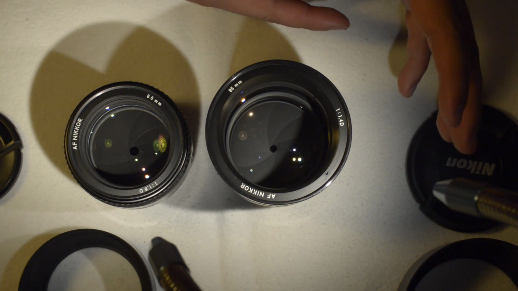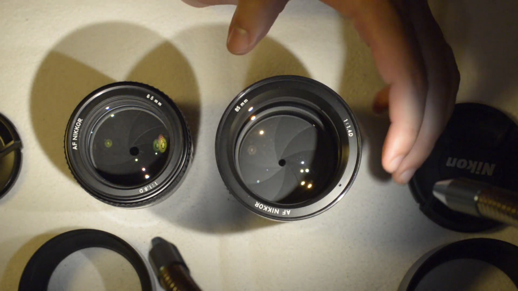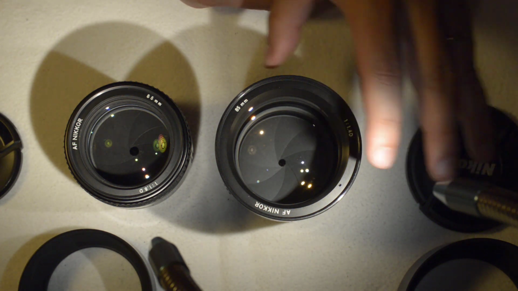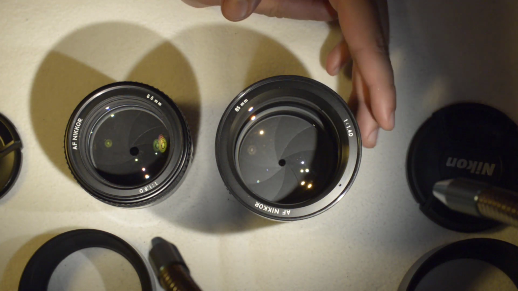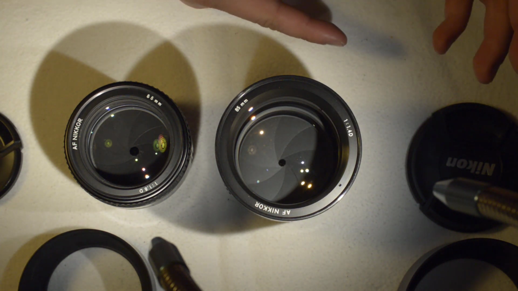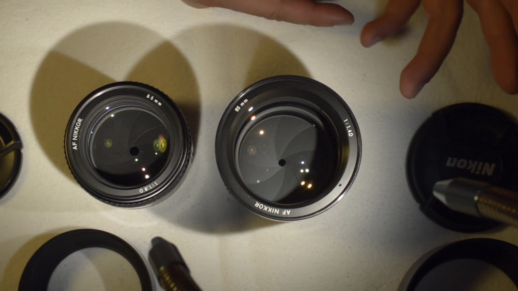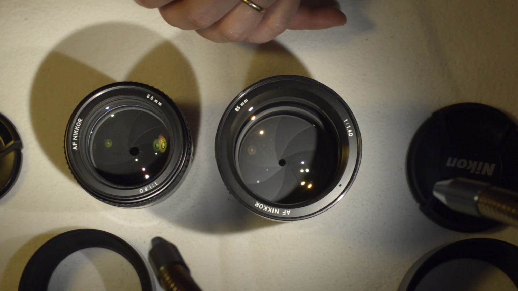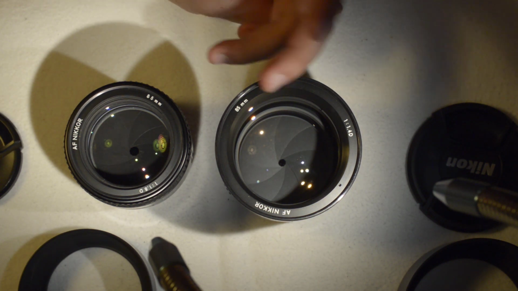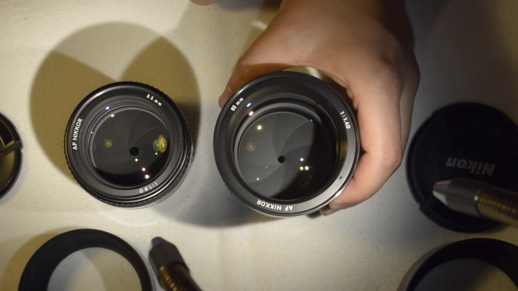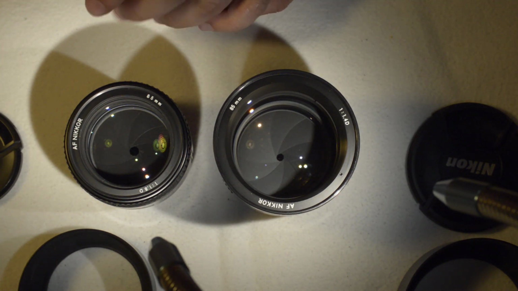Then what I'm going to do now is take some pictures just for you to see the difference between the two lenses, because at the end of the day this is more a thing of perception, the color rendition, the bokeh. This is more for people to decide what they like.